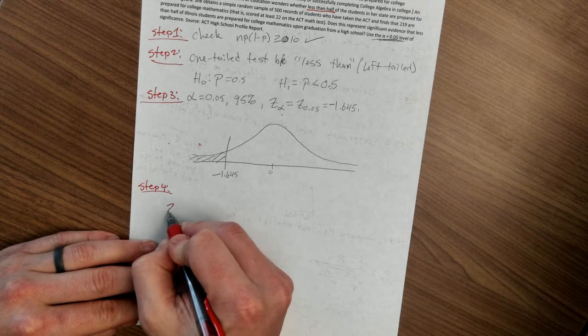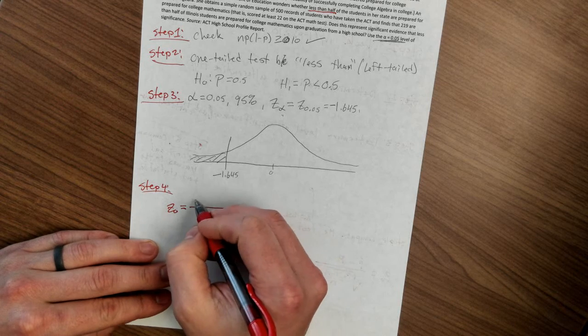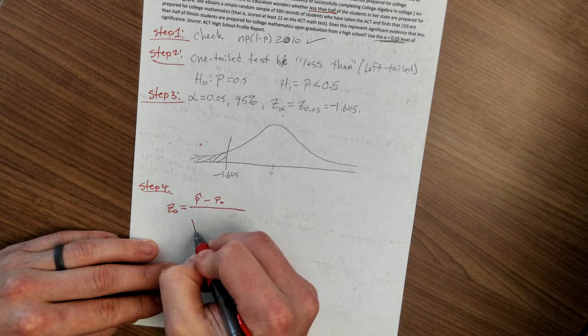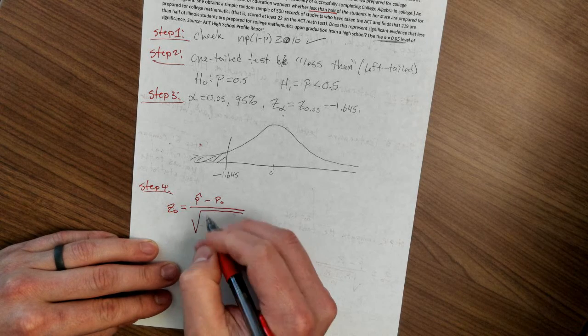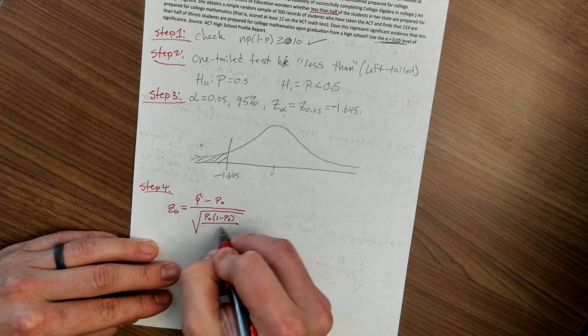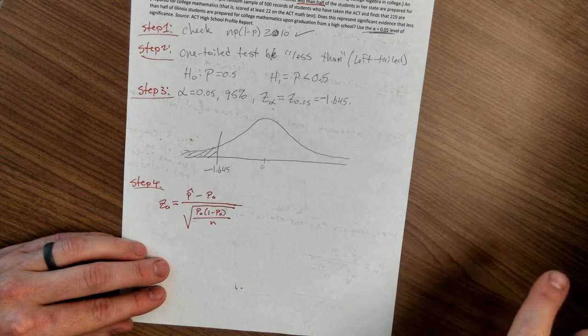I'll write it again, and I will work out part of it just like last time. All right, so that's our test statistic.